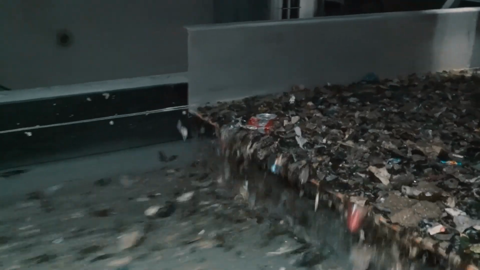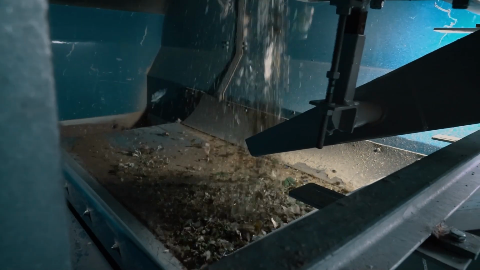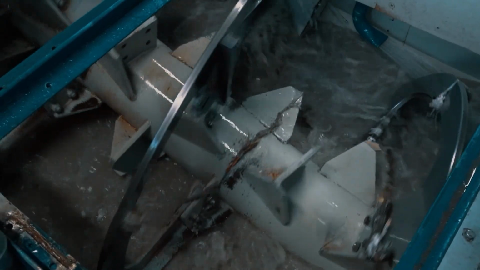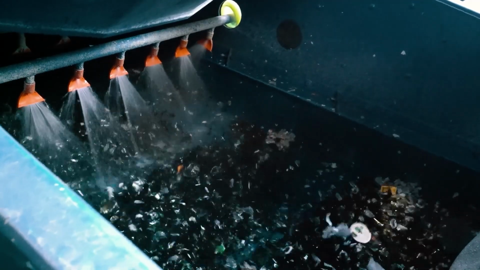We need to remove the paper labels, the metal enclosures, the non-ferrous materials through a process of magnets, suckers and blowers, plastics as well. We get all manner of stuff coming in with this recycled material. You would be surprised just what we receive.